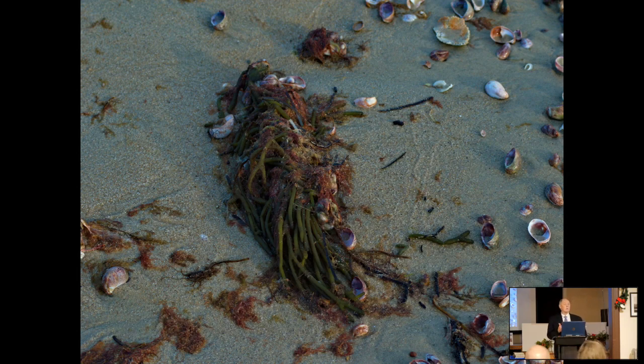Now, codium was introduced into our waters, presumably in the late 1950s, early 60s, on a shipment of oysters that went from Asia up to Canada, down into New England. And for many years, it wasn't a problem, but in the last 10 years, it's really taken over. And it's taken over because it has a lot of those characteristics that invasive species have, one of which is it can reproduce in many different ways.